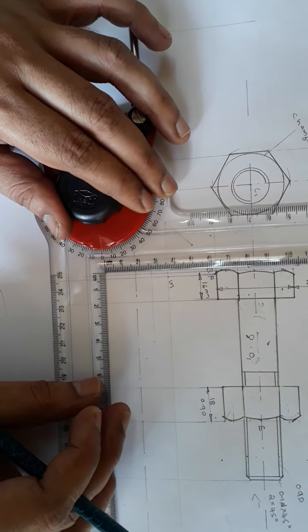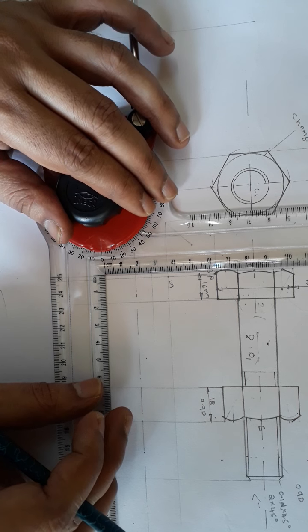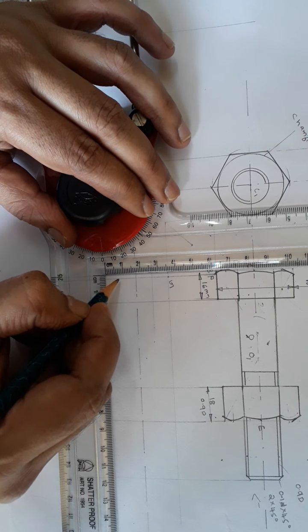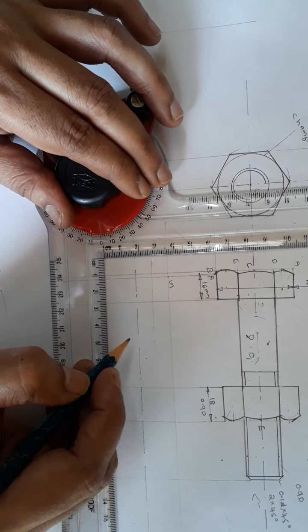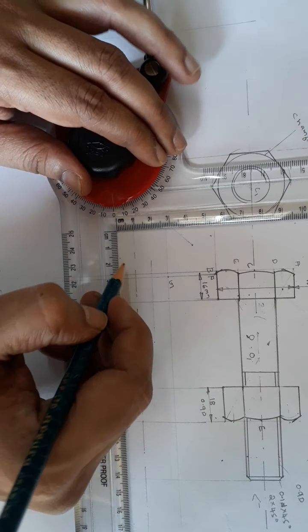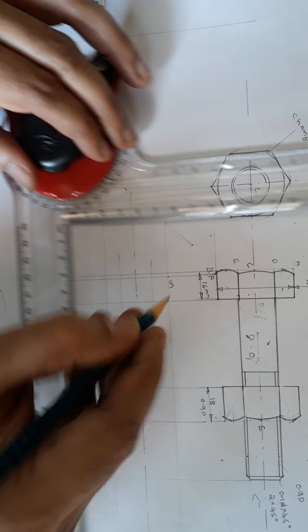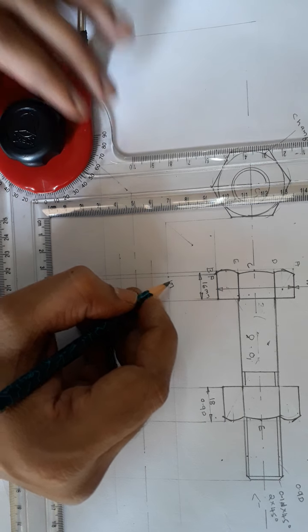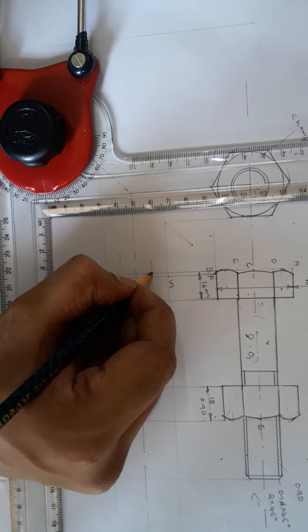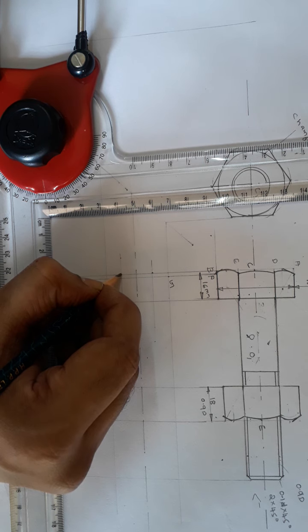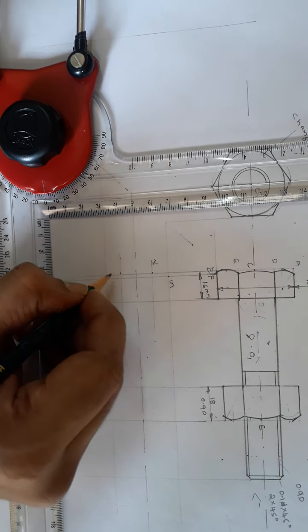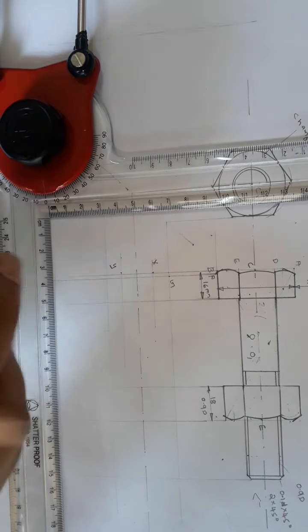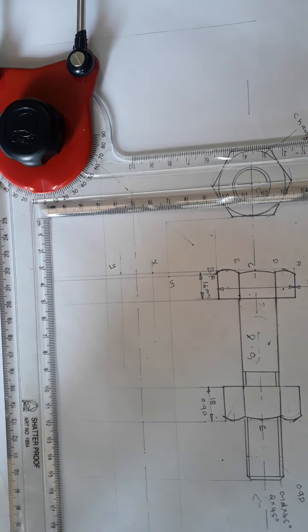Project this, bisect this, 9 mm. Draw a line. See now, you name this center and this center with new names, X and Y. This is X, this is Y. This is only for construction purposes, to explain the procedure I am telling. No need to draw it in the examination.